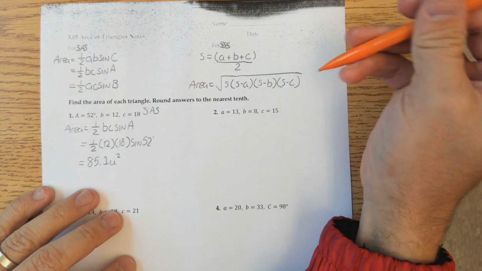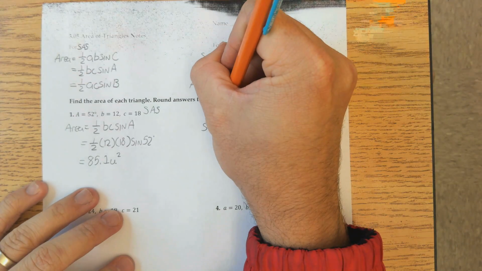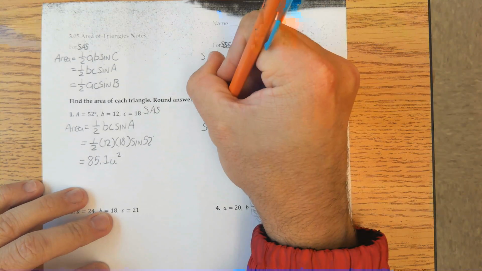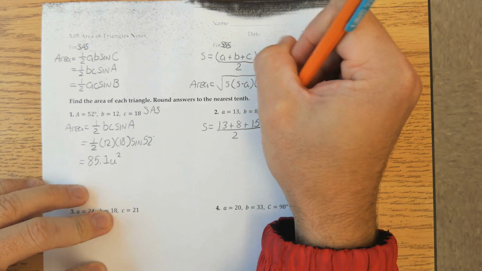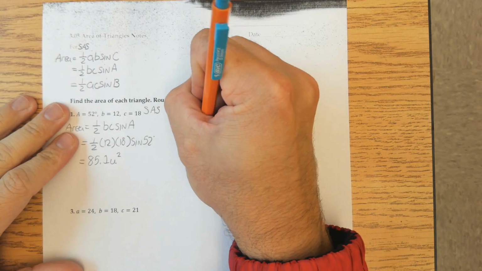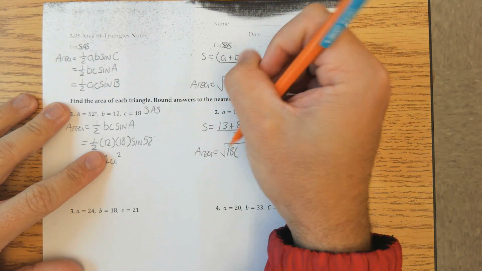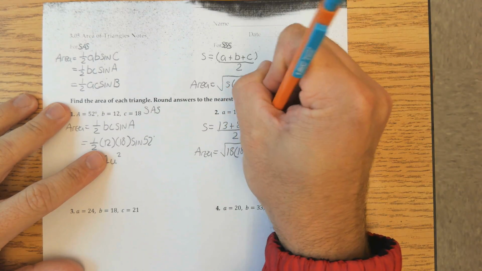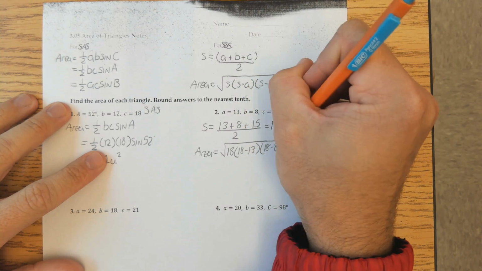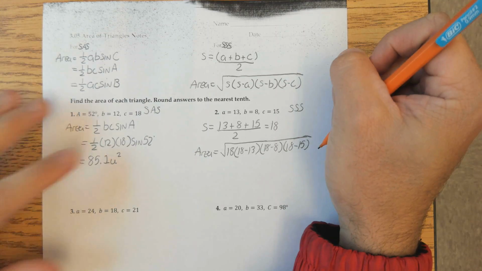All right, next problem here. Number 2. Looks like we've got side, side, side. Okay, so the first thing we want to do is we want to find S. So remember, S is equal to A, which is 13, plus B, which is 8, plus C, which is 15, all over 2. And so when you plug that into your calculator, you get 18. Okay? And so now then to find area, we're just going to do this. Wherever there's an S, we're plugging in 18. So we're going to get 18 times S minus A. So 18 minus 13 times S minus B, so 18 minus 8 times S minus C, which is going to be 18 minus 15, all under the square root.